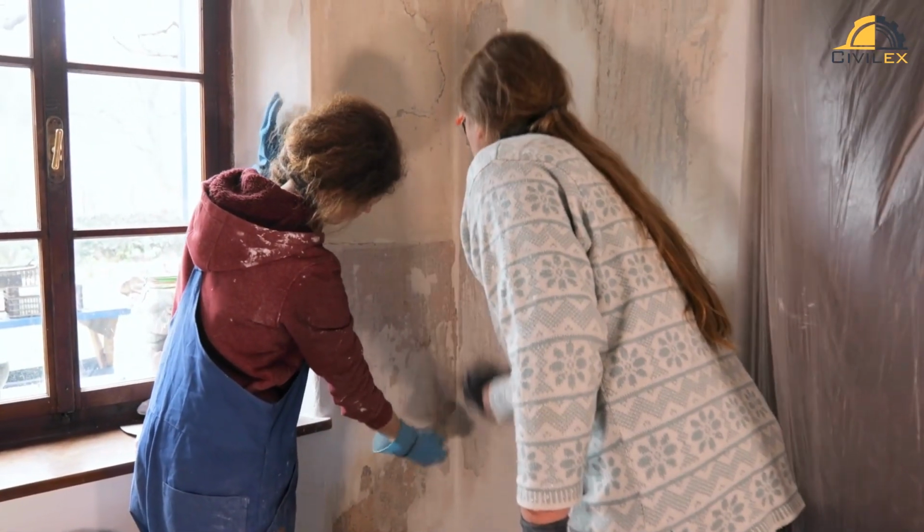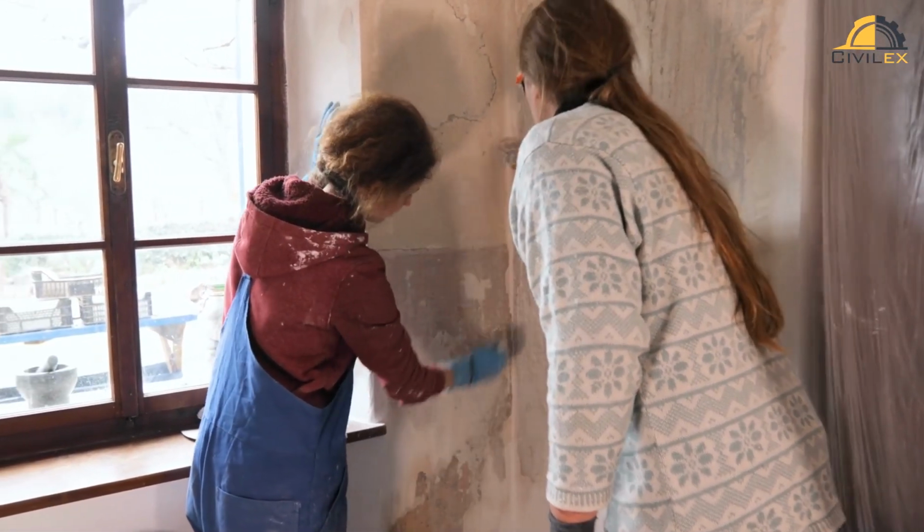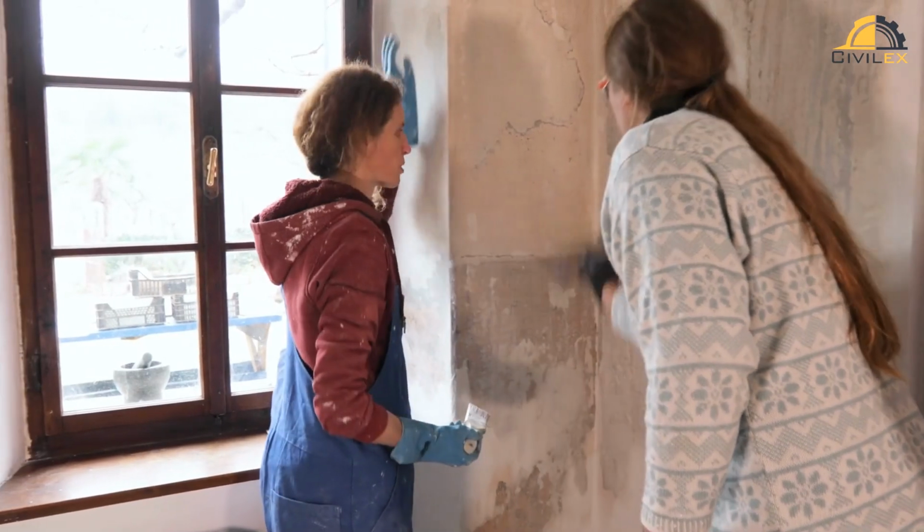And there you have it. A complete guide to renovating an old house.